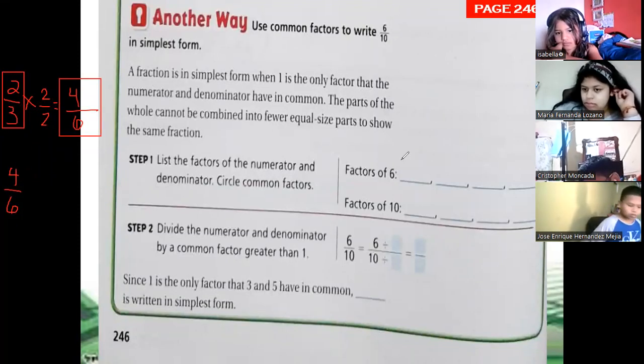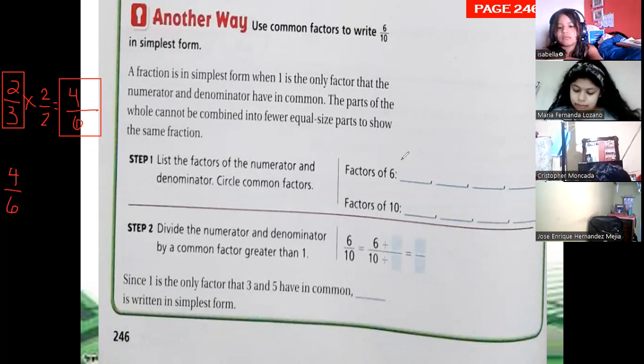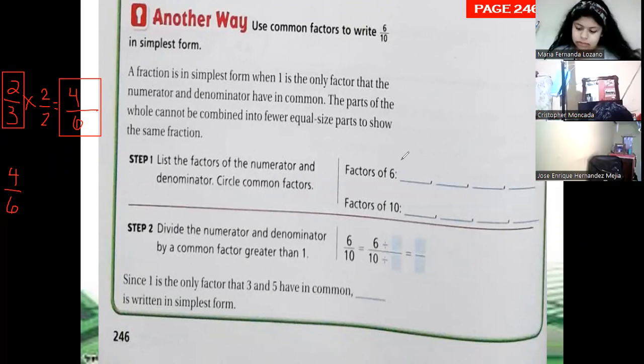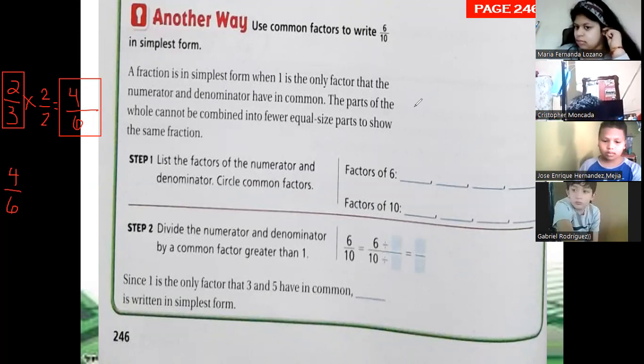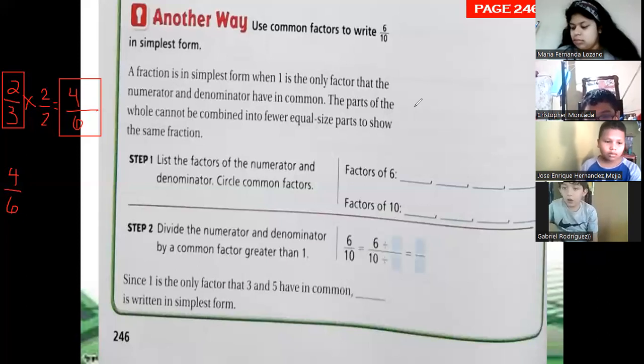So what is the inverse operation I need to do here? 6, 12, 18. Inverse operations. In the first one, I multiply. What is the inverse operation I need to do here? Jose Enrique, let me see you, please. What happened with you, Jose Enrique? When I call you, you are standing up close to your computer. I don't want to write a message to your mom explaining this situation, so please stay in your place.